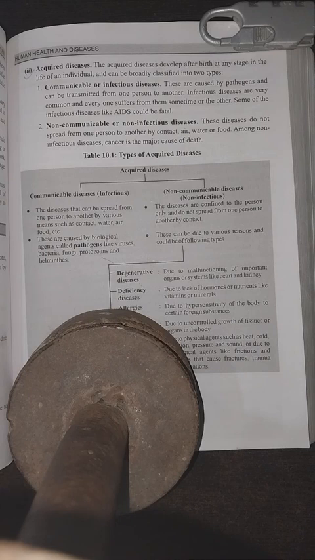Now we will see the other type of disease, which is non-communicable disease. These diseases do not spread from one person to another by contact. They can also be fatal, but the main benefit, the pro, is that they do not communicate by air, water, or any other pathogens.